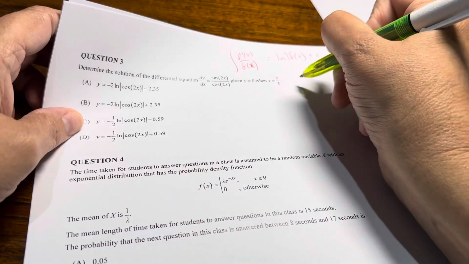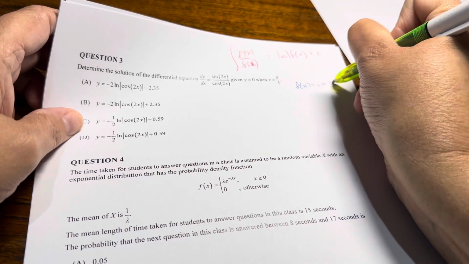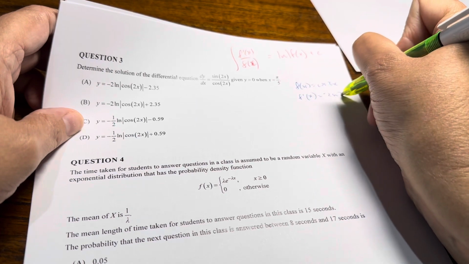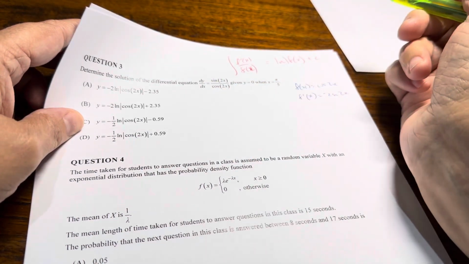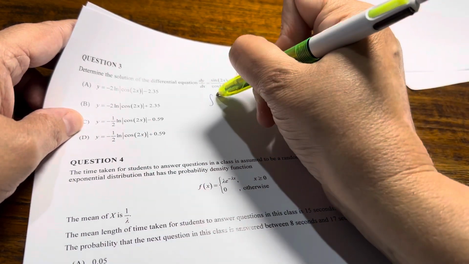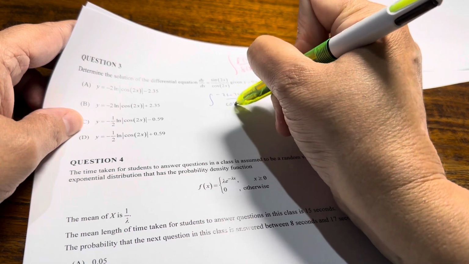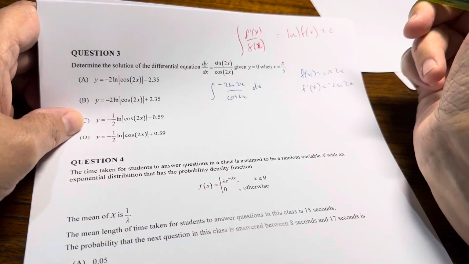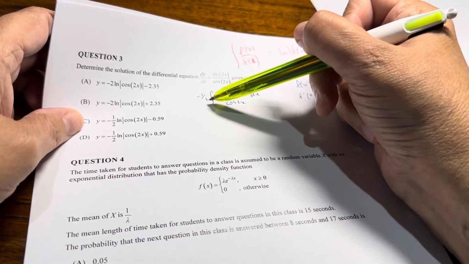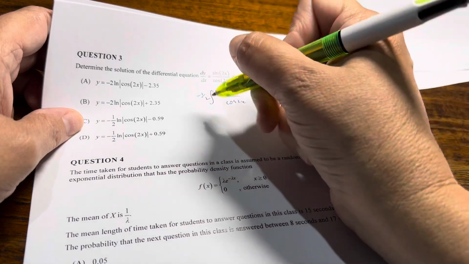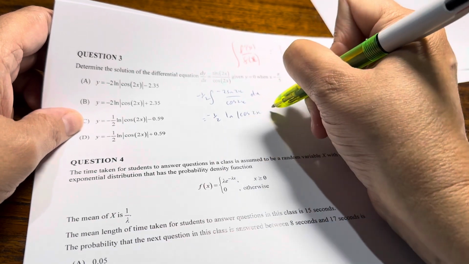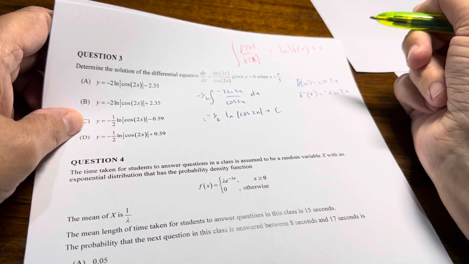So I know my bottom function f(x) is cos 2x. The derivative of that is -2 sin 2x. So I want this, when I integrate, to be negative sin 2x on cos 2x dx. So I need to put a -1/2 out because that will balance my -2. So I'm going to get -1/2 ln cos 2x plus c.